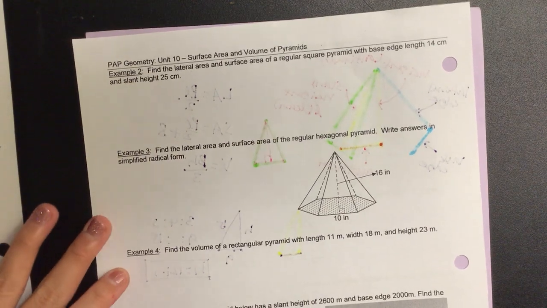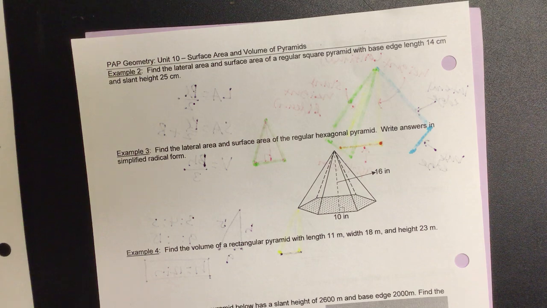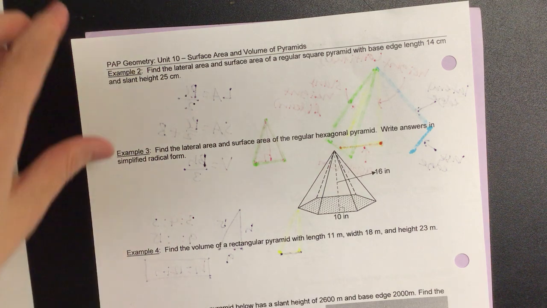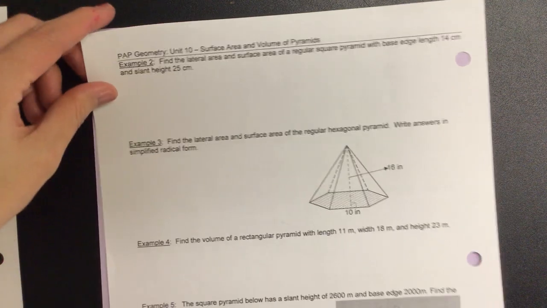Number 2. Uh-oh. Mine's a mess. All of my markers decided to travel to the back. Okay. All right, Mark, let's read number 2, please.